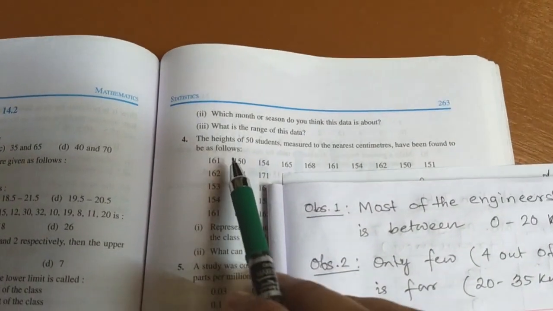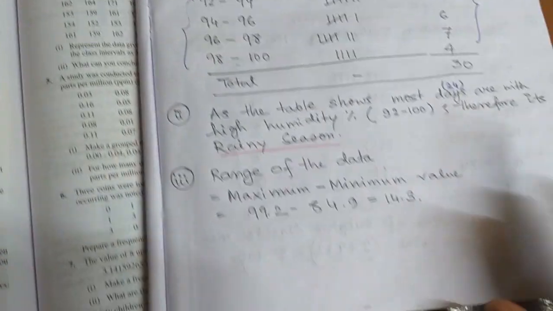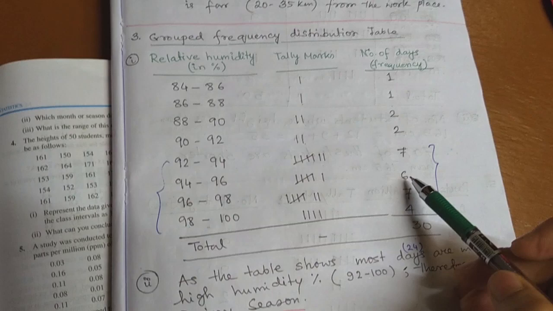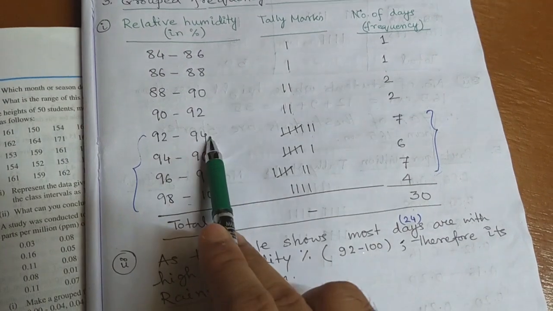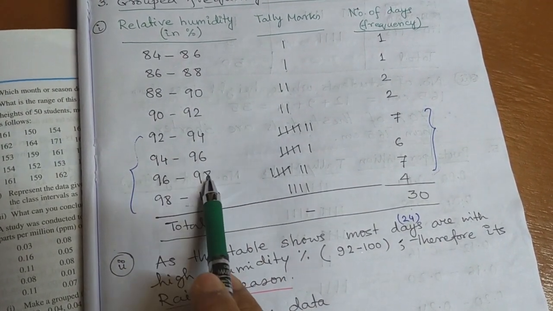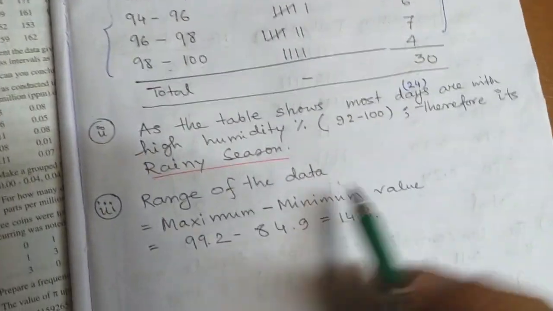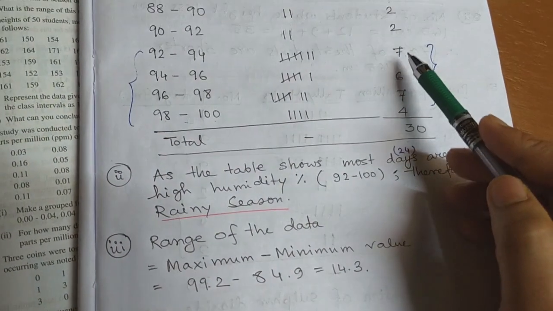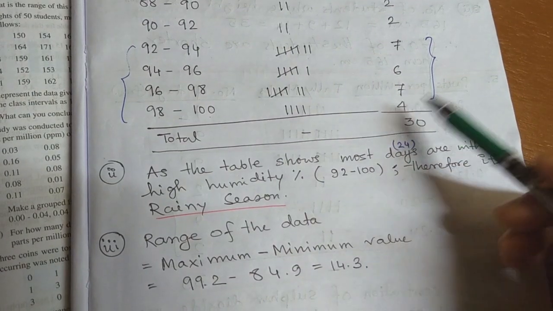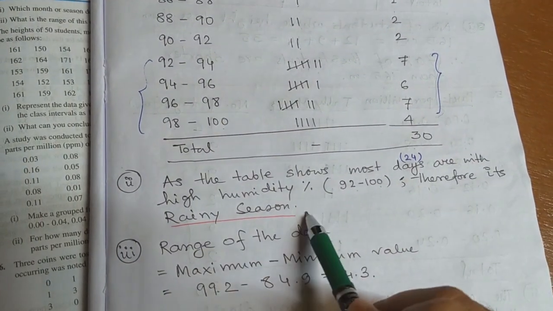Okay. Now the second question, which asks which month or season do you think this data is about? If you consider the data, you can see maximum values are from this category. That means the humidity level is 90 to 94, 94 to 96, 96 to 98, 98 to 100. That means humidity is very high. In which season is humidity very high? That must be the rainy season. As the table shows, most days, 24 days, you can count 7 plus 6, 13 plus 7, 20, 24. 24 days are with high humidity between 90 to 100. So therefore it is a rainy season.